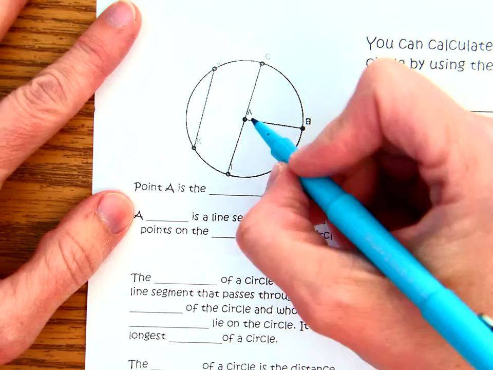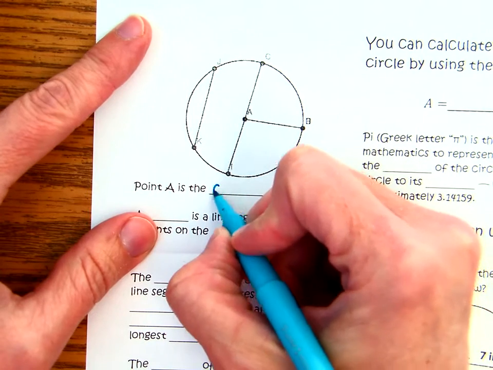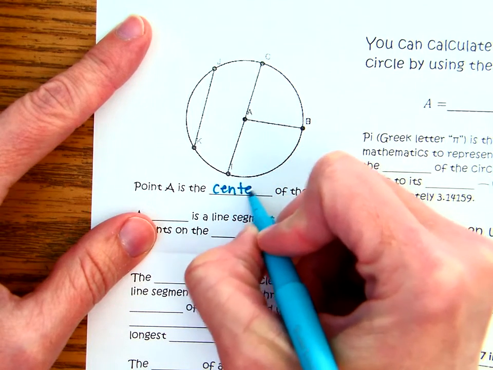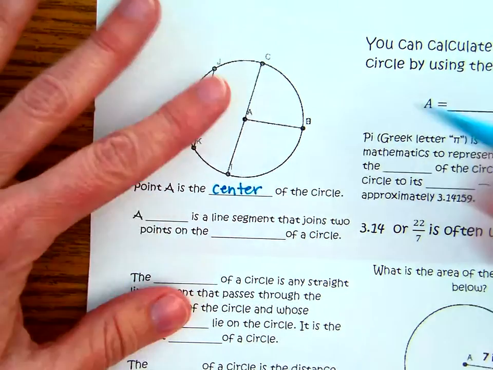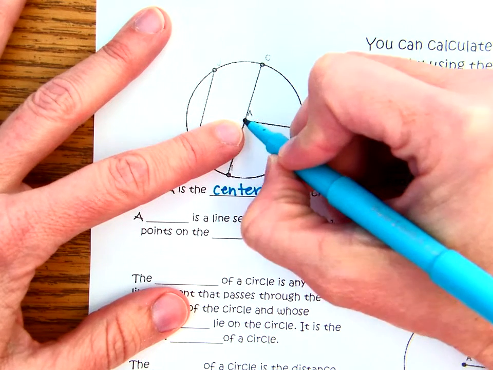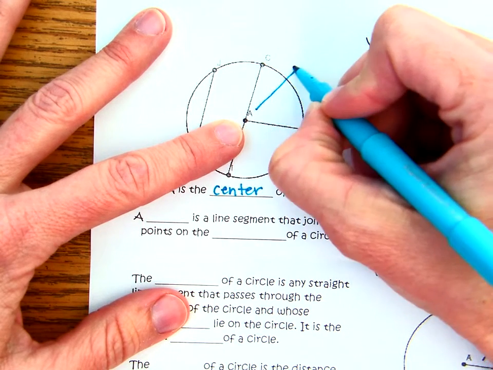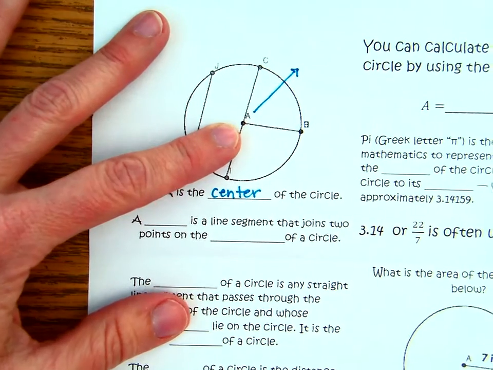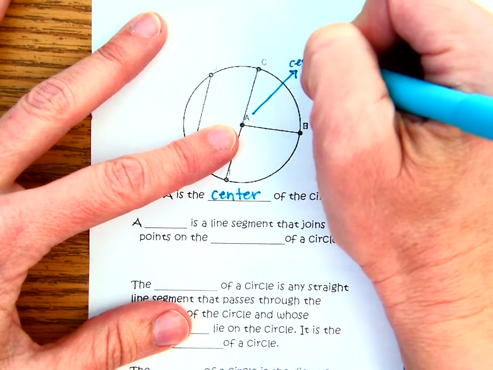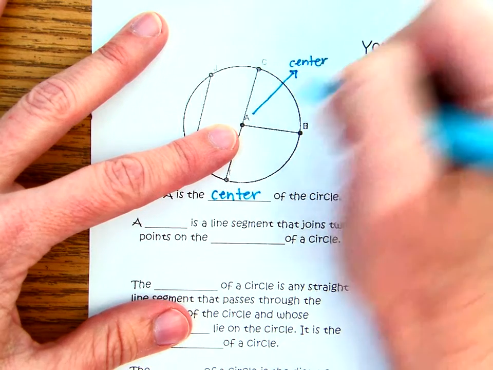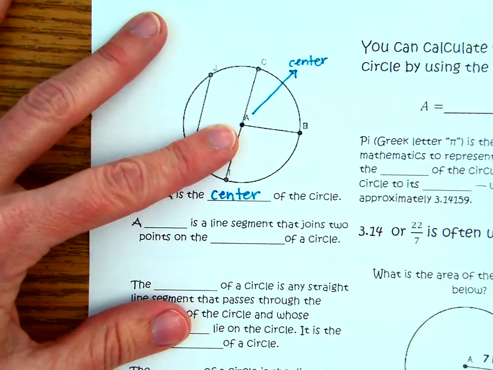So point A is at the center of the circle. And I'd like for you to label that point A, but we're not going to have room for the label, so if you will draw an arrow out and write center, that refers to that particular point in the center of the circle.